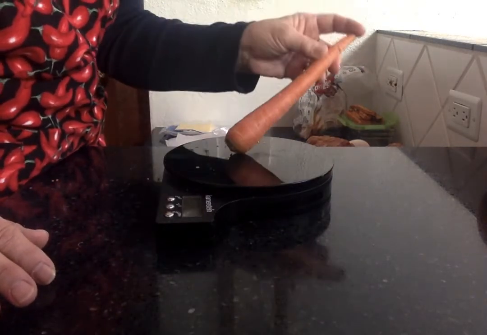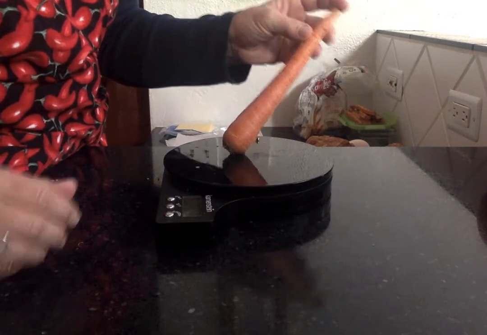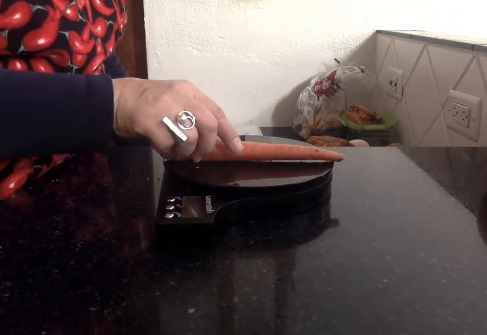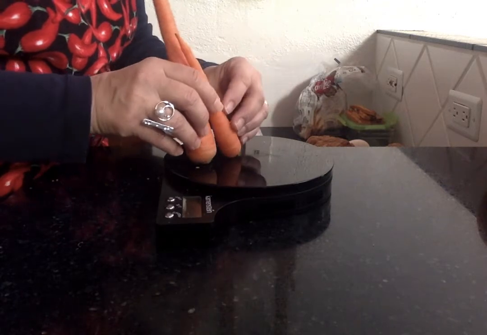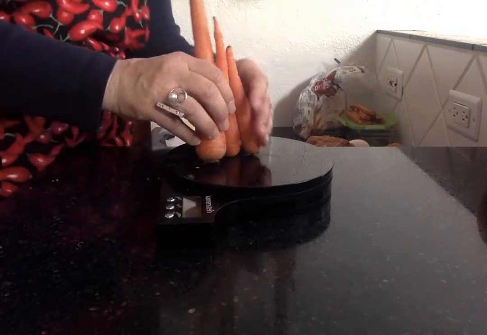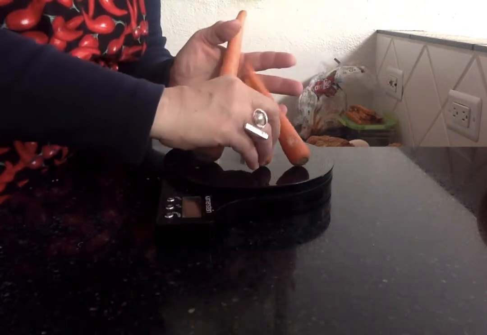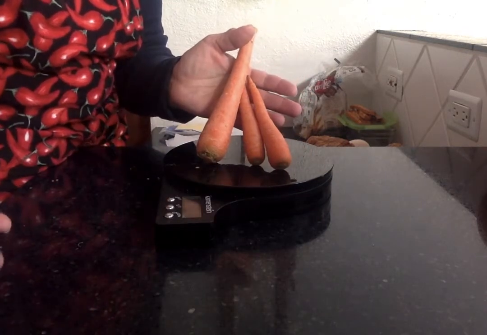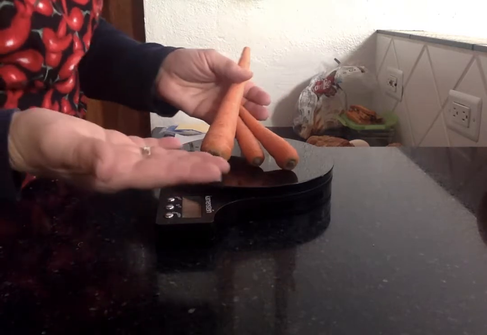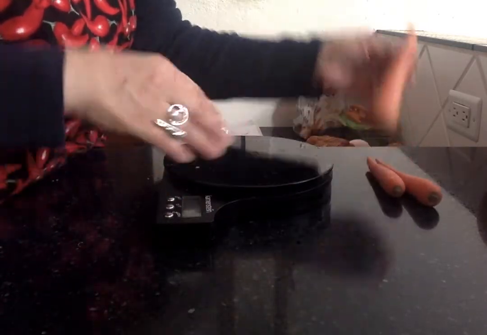So I have my ever so exciting carrot here, and according to the bag, a carrot is a serving. So I pulled out a carrot from the bag, and then I pulled out a second carrot from the bag, and then I pulled out a third carrot from the bag. And as you can see, none of these carrots are the same size. So how do I know which carrot counts as my serving? And this is where the palm measurements come in.